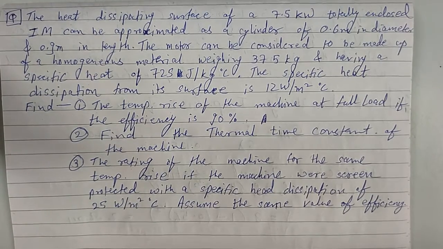Moving to the third question, the heat dissipating surface of a 7.5 kilowatt totally enclosed induction motor can be approximated as a cylinder of 0.6 meters in diameter and 0.9 meters in length.